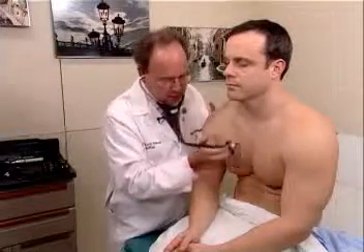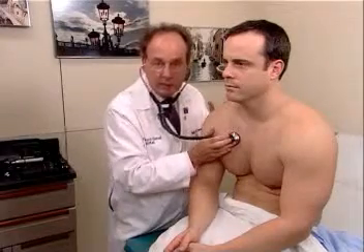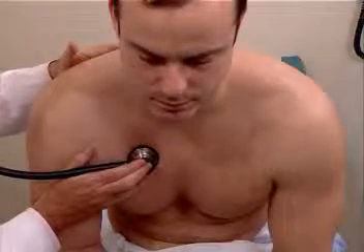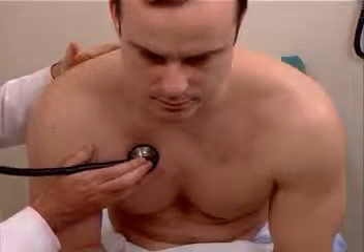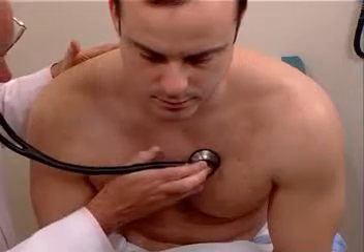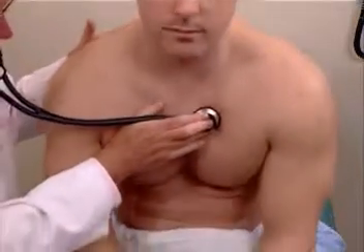One moves back with the diaphragm to the aortic area and the pulmonic area, known as the base, and as the person leans forward, one listens for the high-pitched diastolic murmur of aortic insufficiency. Sit back.